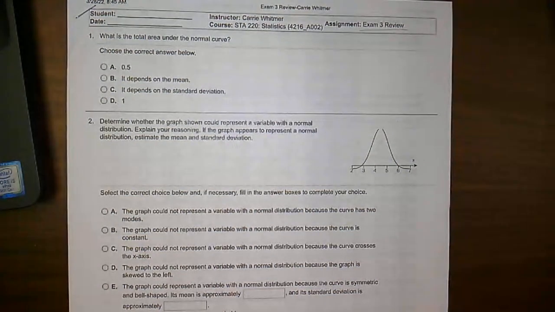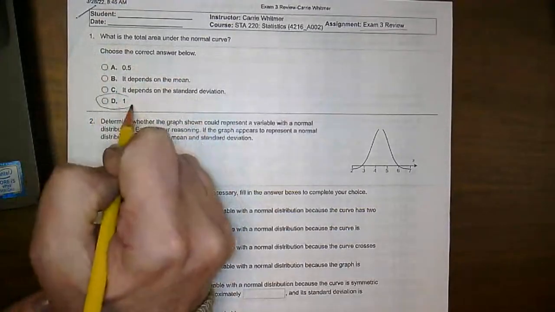So number one, that's the total area under the normal curve, and the area under a normal curve is always 1.